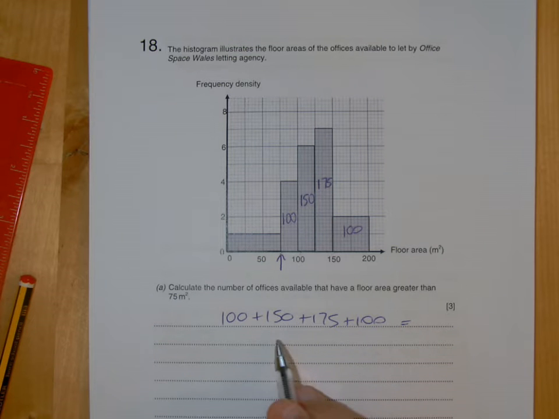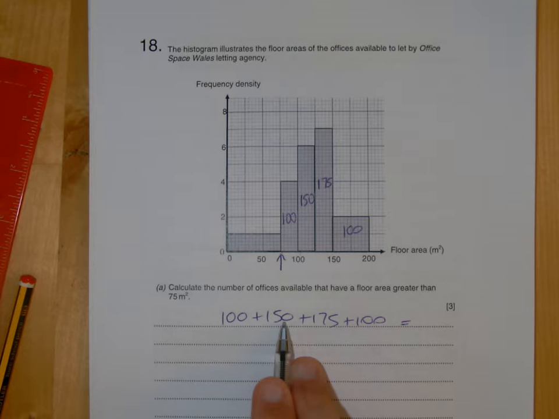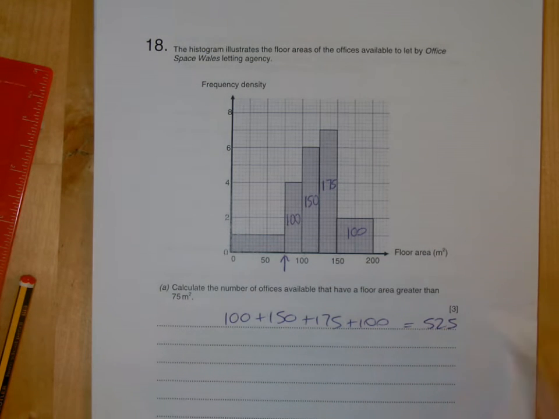Okay, so if I do that, 100 and 100 is 200, 350, 450, 525. Okay.